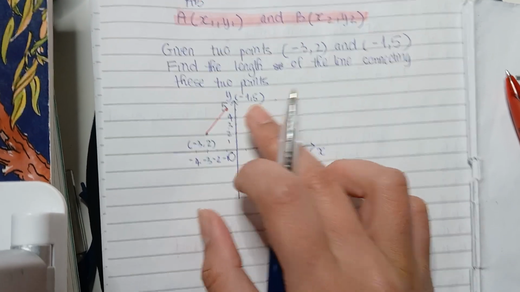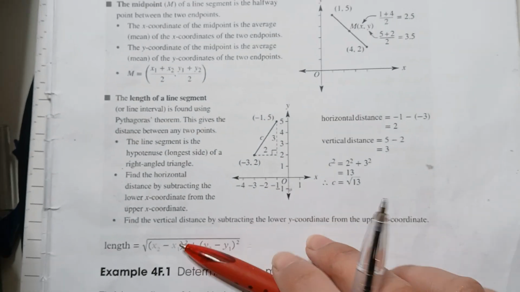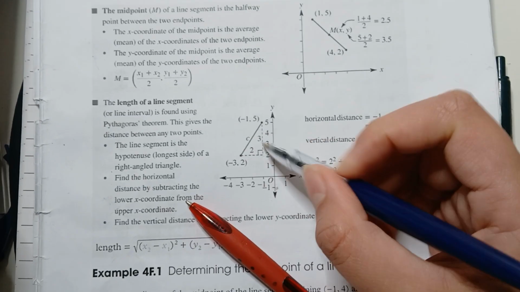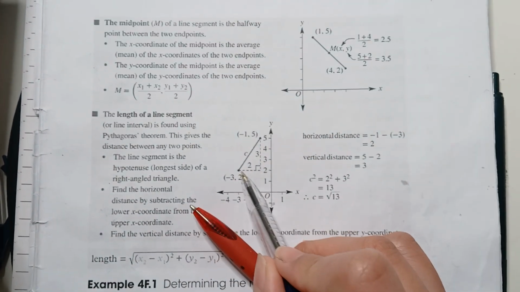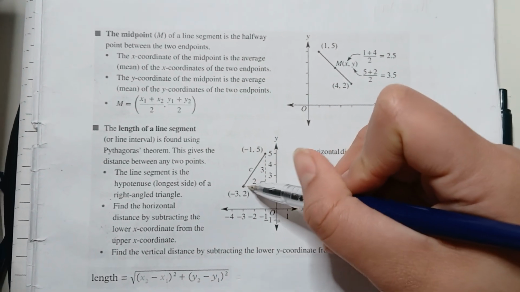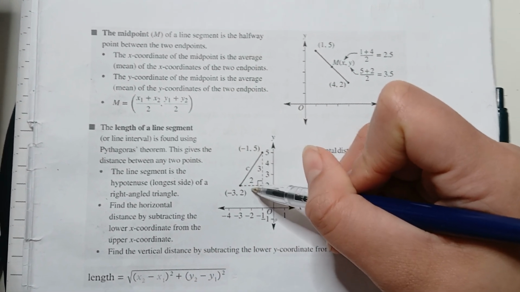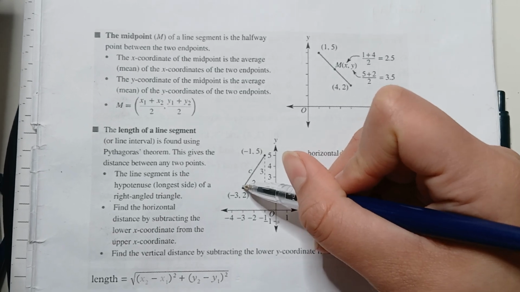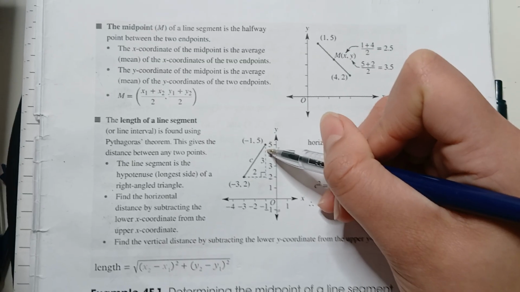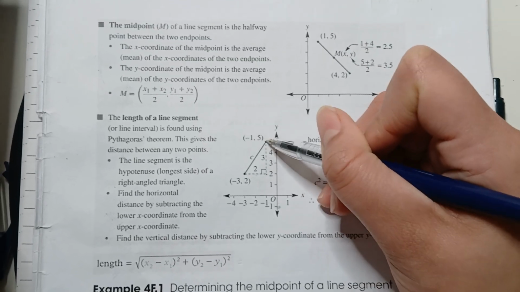As you can see in our booklet, you can connect these 2 points and form a triangle. Horizontally, from -3 to -1, there are 2 units, and from here to here would be 3.